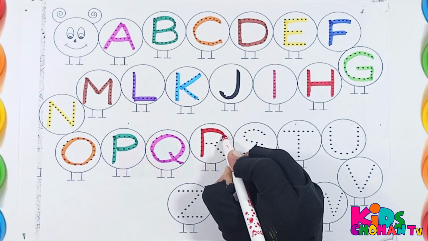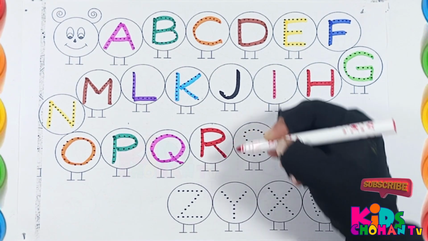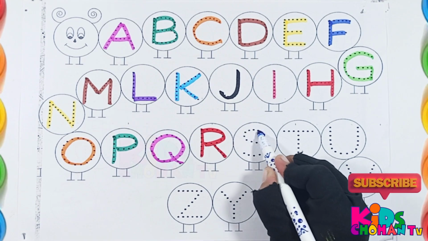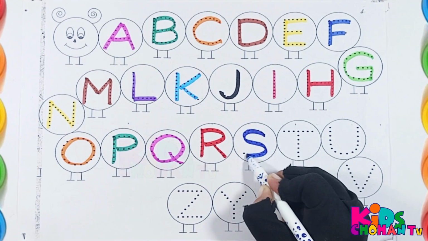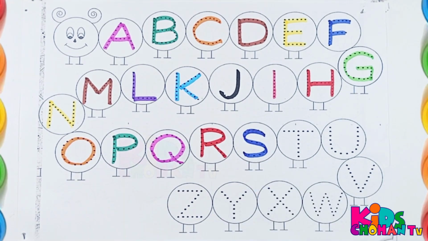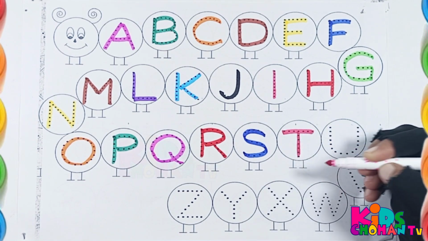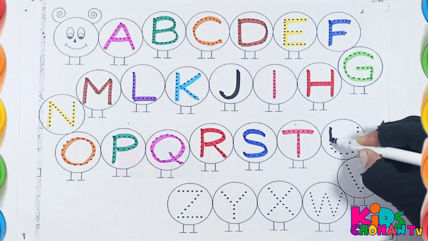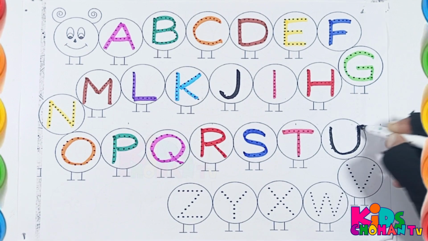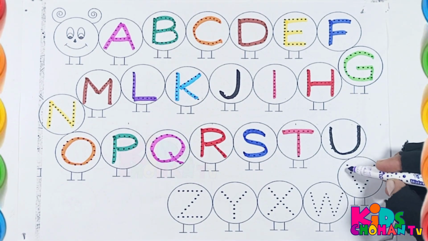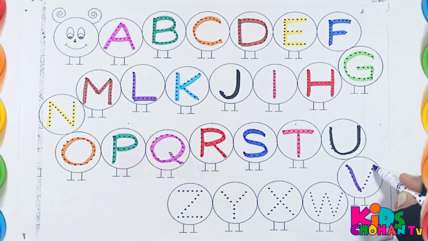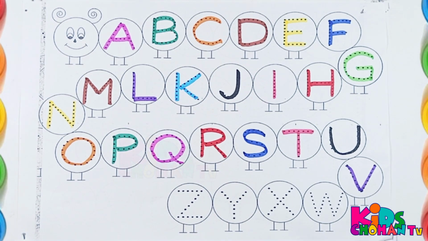R. R is for rabbit. S. S is for sun. T. T is for tiger. U. U is for umbrella. V. V is for van.